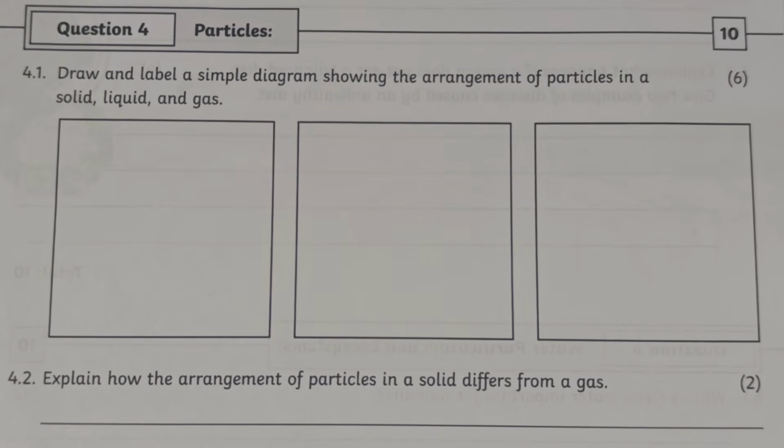We move to question 4. Question 4 says, draw and label a simple diagram showing the arrangement of particles in a solid state, liquid, and gas.